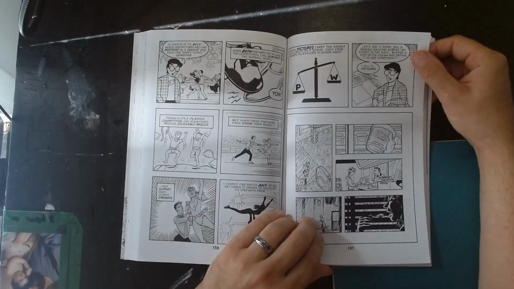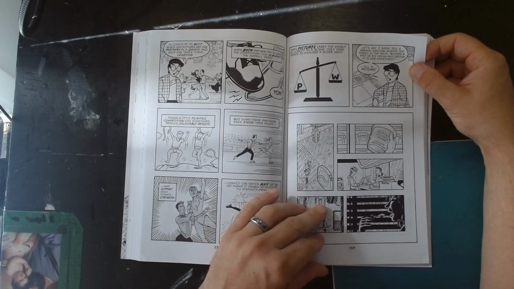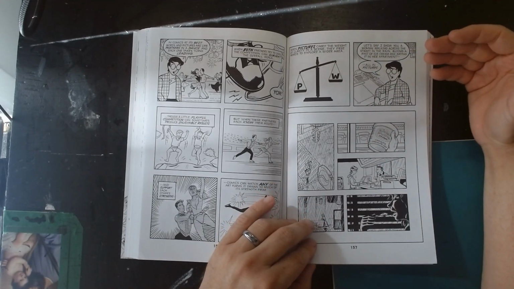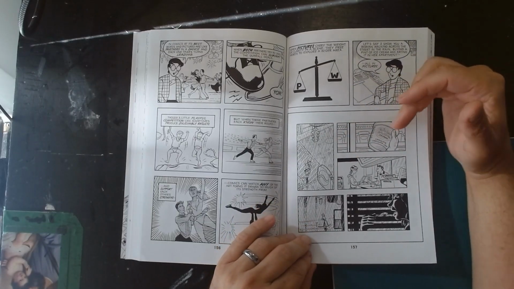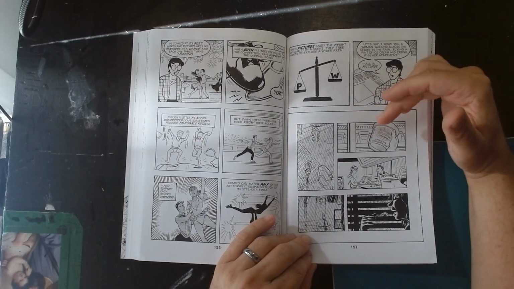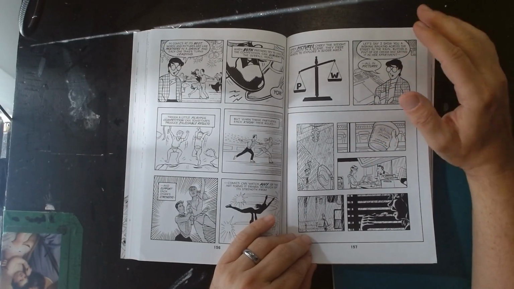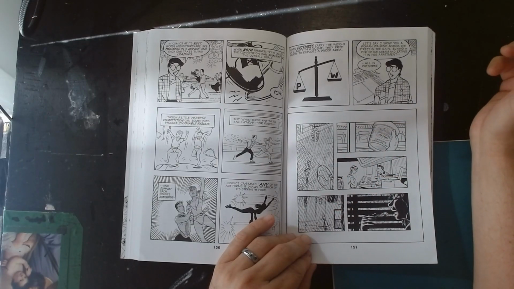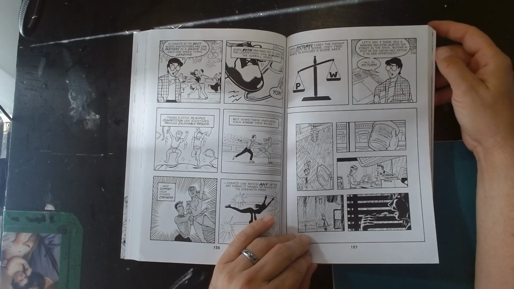Here he gives a really good exercise on how the relationship between words and pictures can really change the tenor of a scene. So he draws out a scene here of a woman walking in the rain, getting some ice cream, walking back in the rain, and then eating some ice cream. So it seems she went for a walk to get some ice cream.